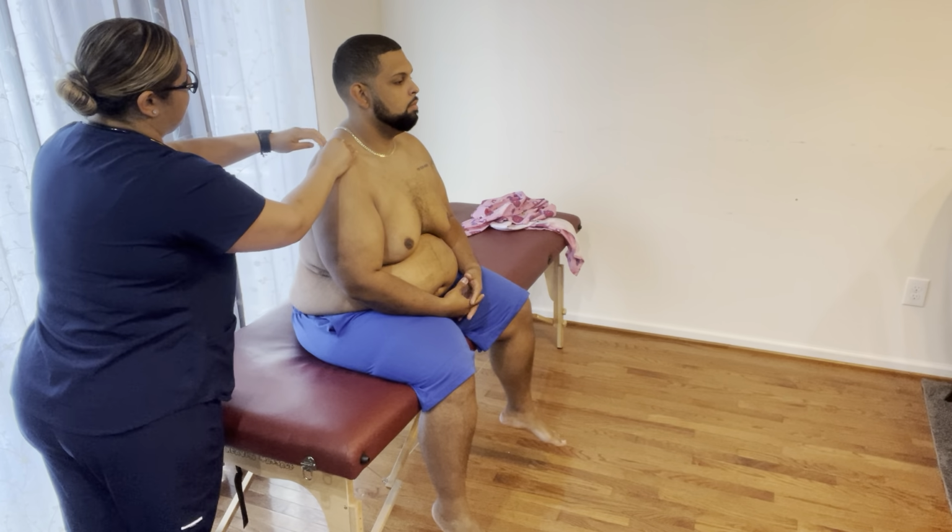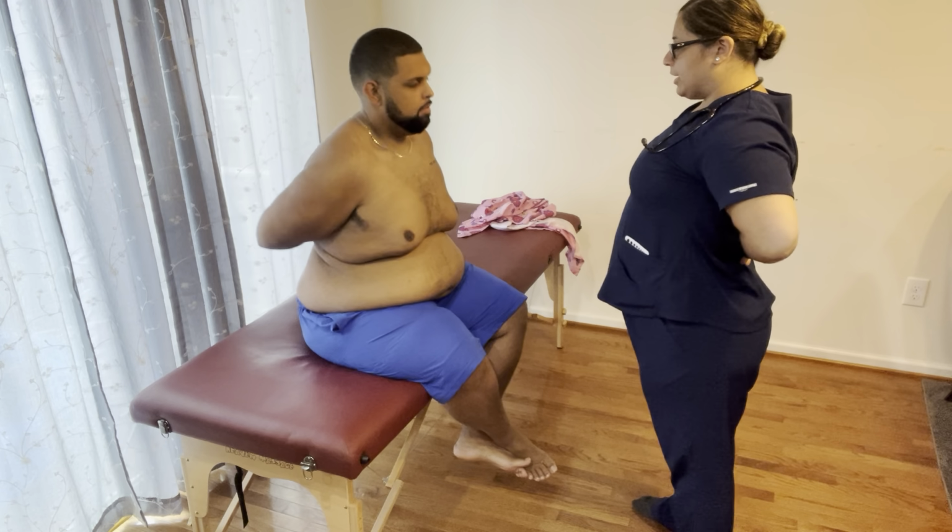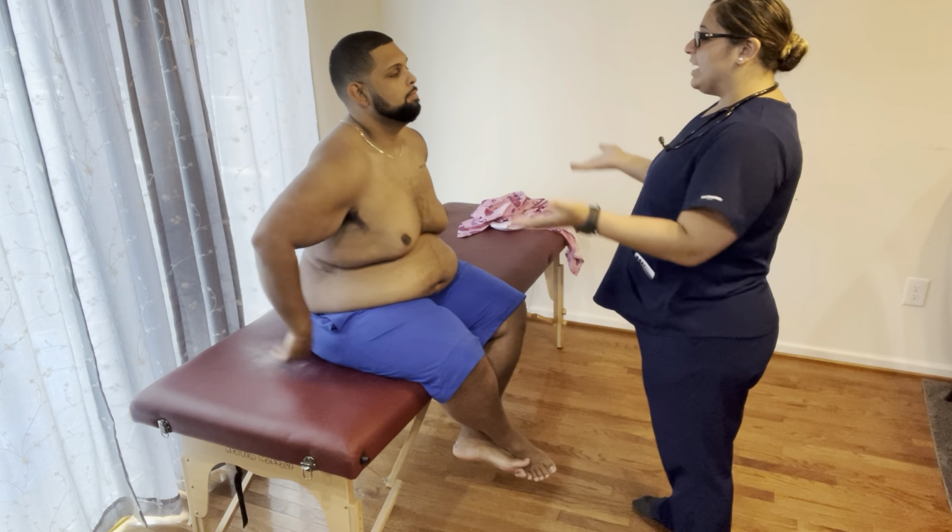So now we're going to move on to range of motion of his arms. So we're going to bring your arms up and then go behind. We're doing abduction, and then we're going to do adduction, go behind your back. Perfect, no pain or tenderness, and he was able to do that smoothly.